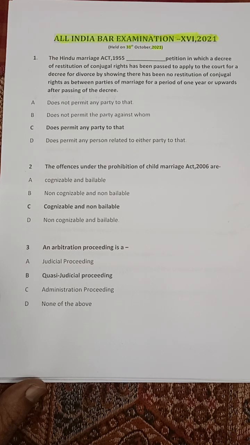हेल्ड ऑन 31 अक्टूबर 2021। इसका क्वेश्चन नंबर 1 है: The Hindu Marriage Act 1955 — petition in which a decree of restitution of conjugal rights has been passed to apply to the court for a decree for divorce by showing there has been no restitution of conjugal rights as between parties of marriage for a period of 1 year or upwards after passing of the decree.